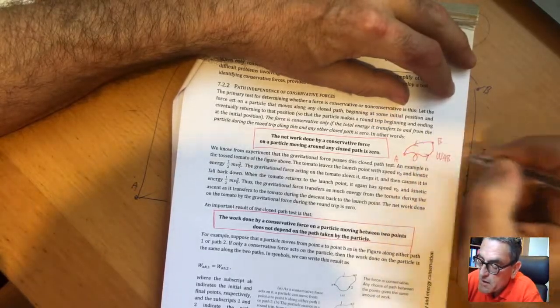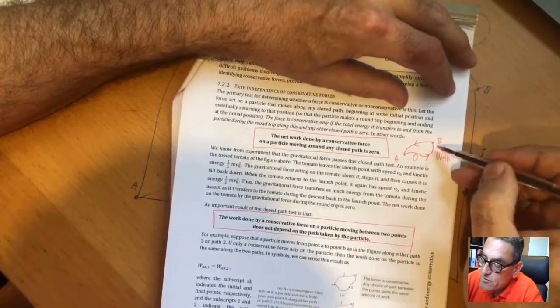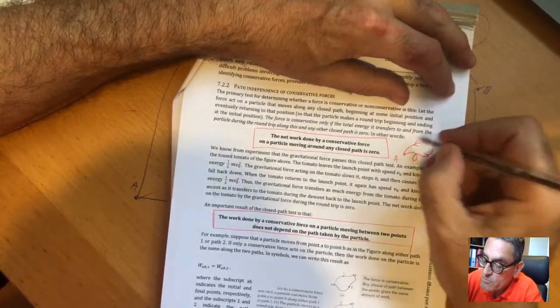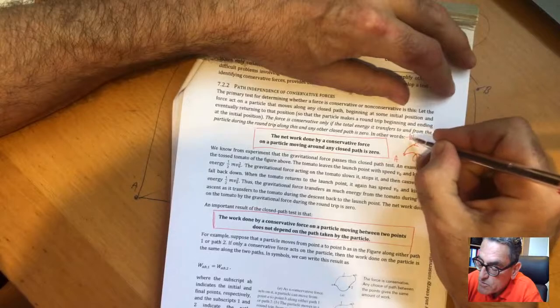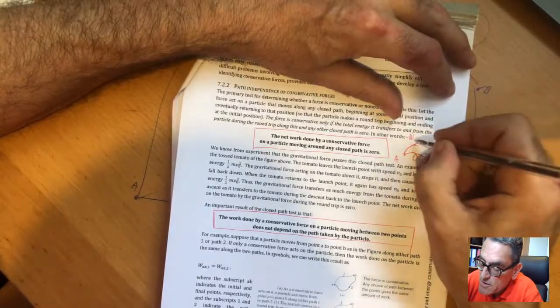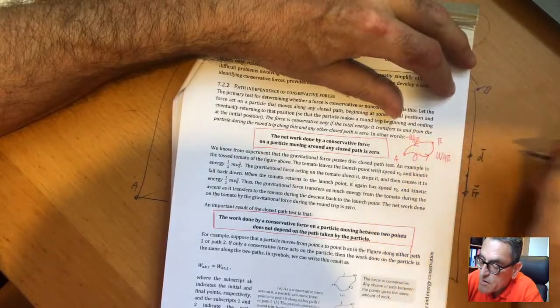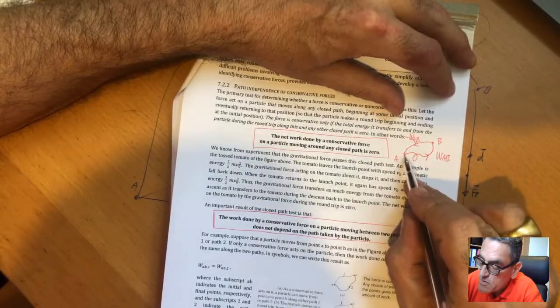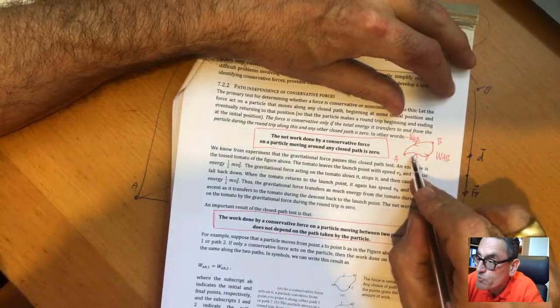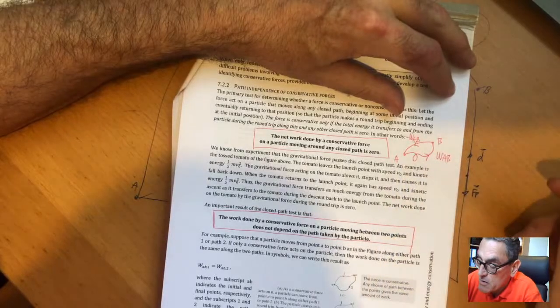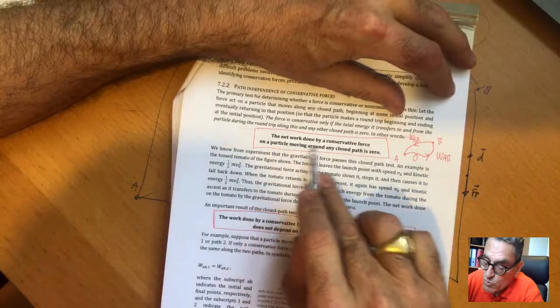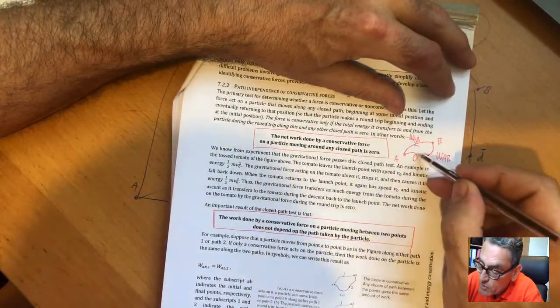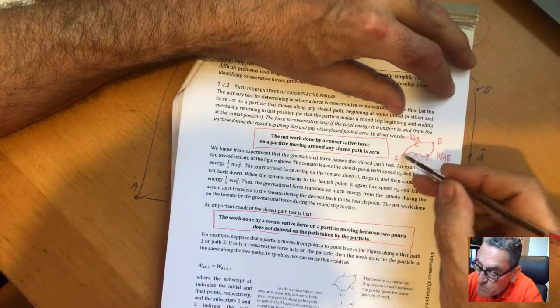Now if I come back to point A, the forces will be in the opposite directions, and so this will be minus W_AB. So this work is going to compensate this work, and on a closed loop the sum of the work will be 0, and so the total work will be 0 on a closed path A to B back to A.